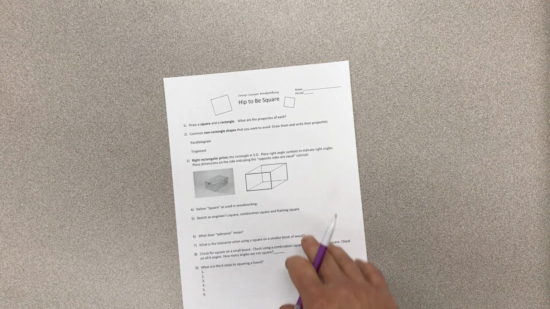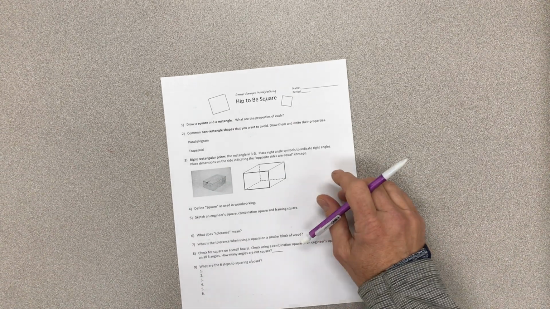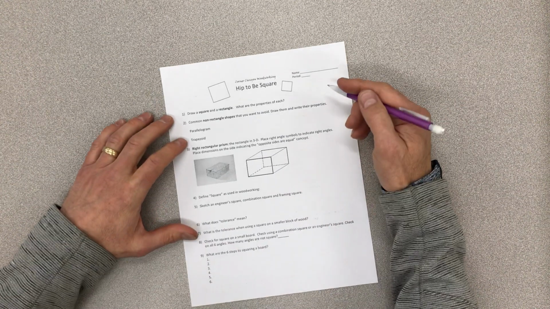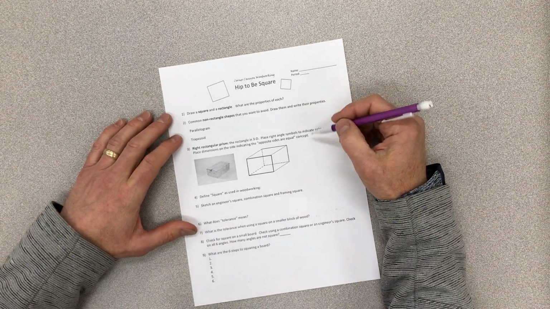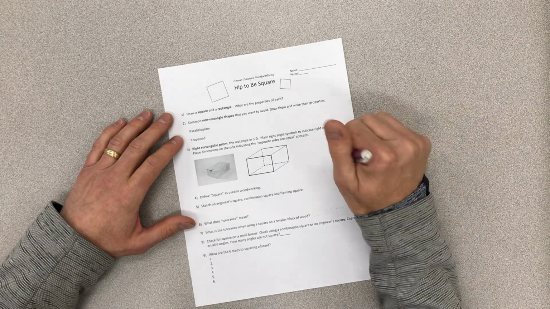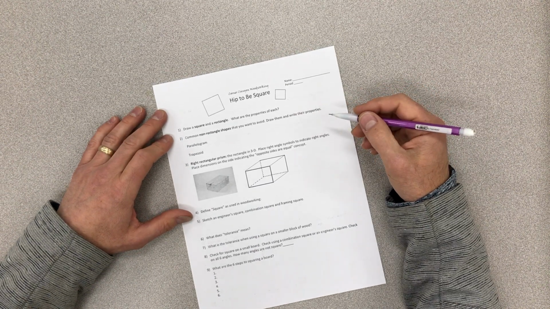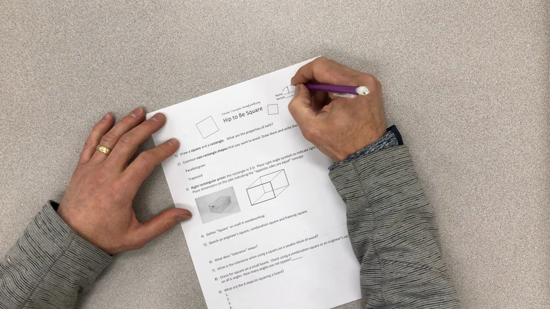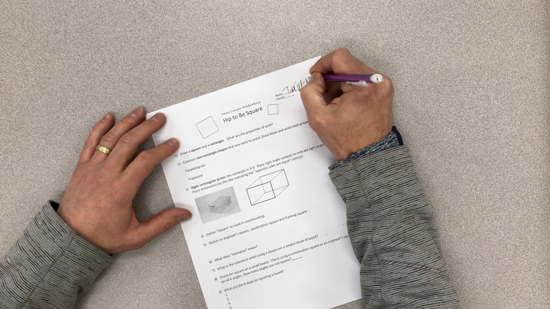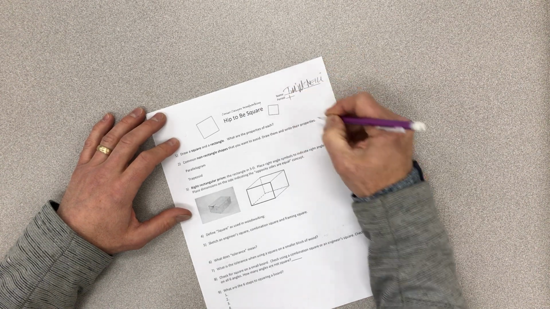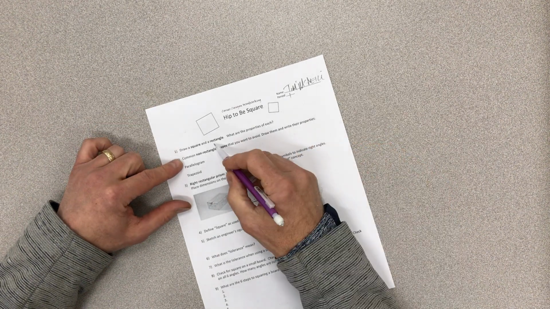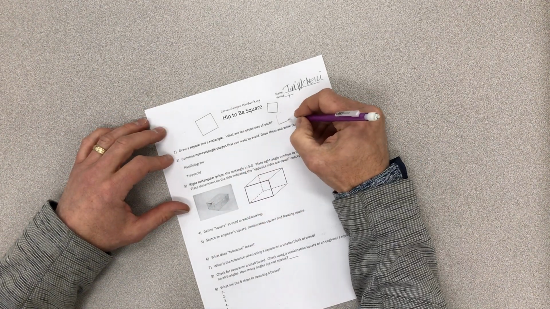Okay, let's put some of these principles of squareness on paper and explore them a little bit. So you should have this worksheet in front of you, doing it with me. Will you make sure your name is on it?